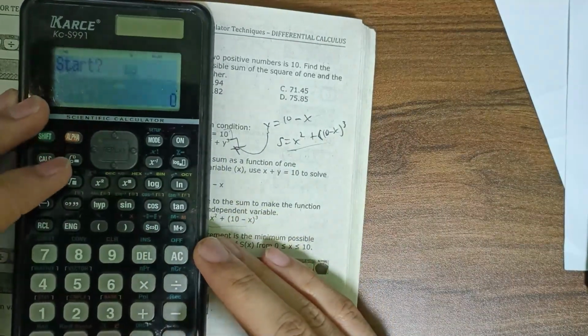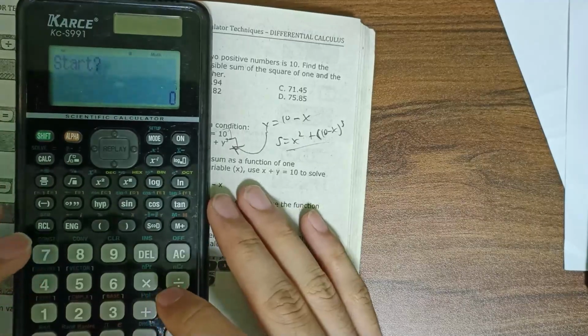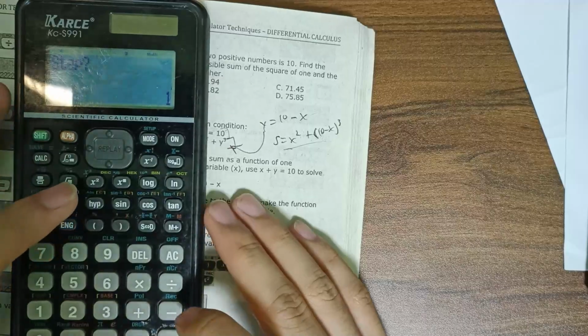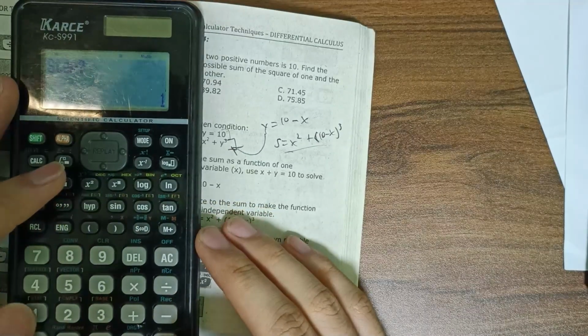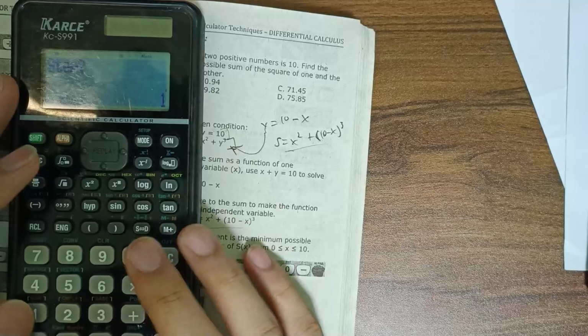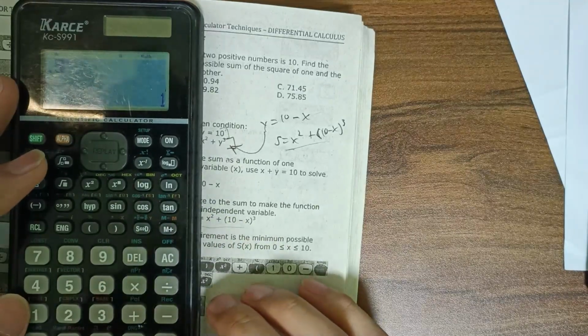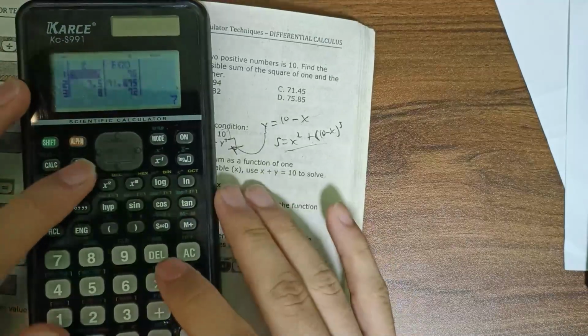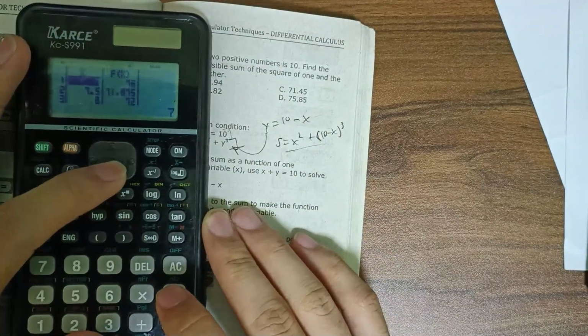Try that again. However, we will start from 7 until 9, since the smallest value is at 8. So let's check.